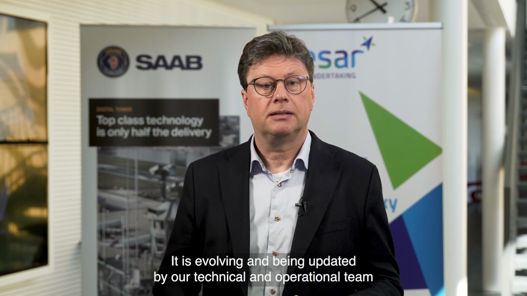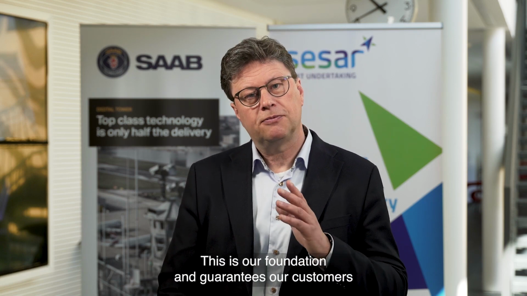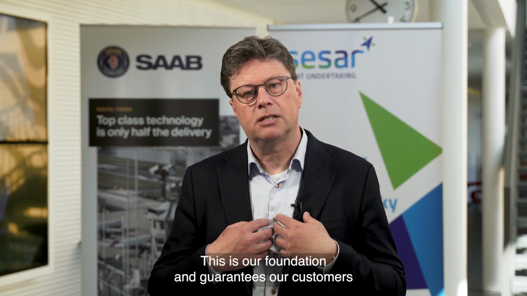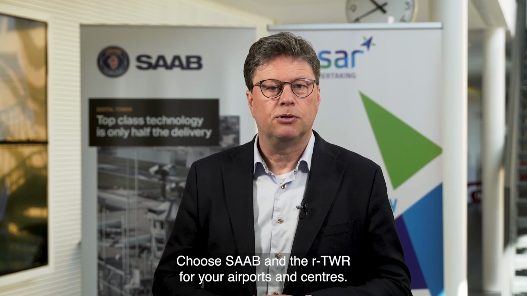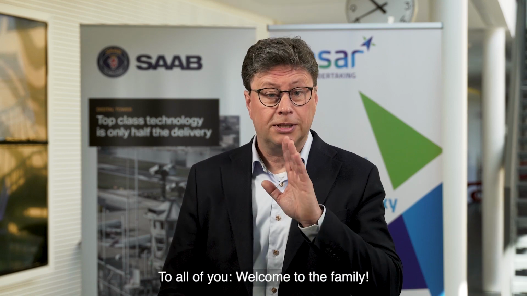The Saab RemoteTower product is a key part of the Saab ATM portfolio and is continuously evolving and being updated by our technical and operational team with input from key research results like Sesar in this exercise. This is a foundation for us and a guarantee to our customers that our product will be at the thinking edge of ATM now and tomorrow. By choosing Saab and the RemoteTower for your airport and center, it will come with state-of-the-art technology, but also an experienced, well-trained organization ready to take on the challenges. So to all of you, welcome to the STAS family.